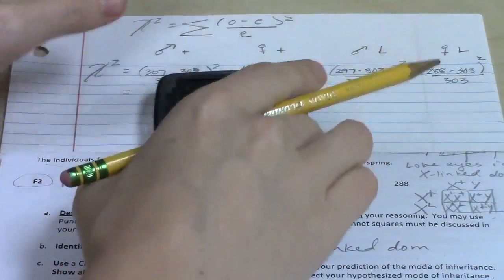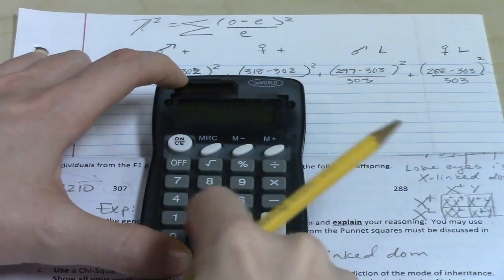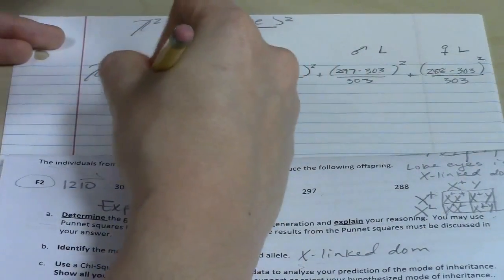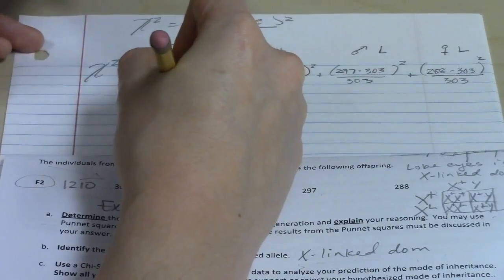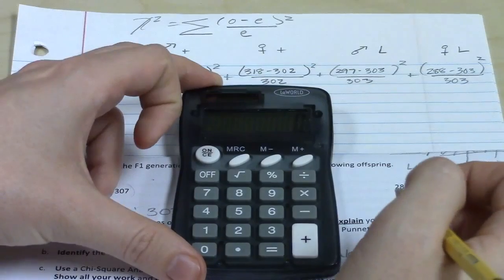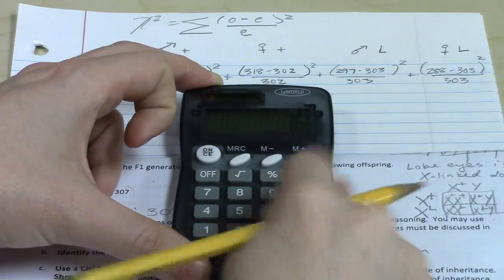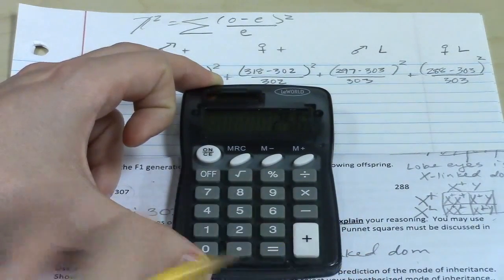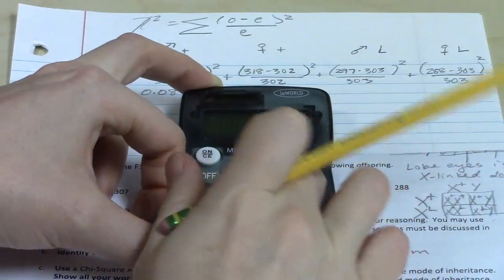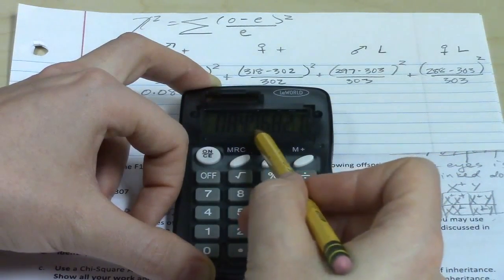Okay, so 25 divided by 302, that's pretty small, 0.083. 0.083 plus, now we do this one, 318 minus 302 is 16 squared. Don't forget squared, you times it by itself. You ask me that every time. So to square something, you just times it by itself. So now we got 16 squared is 256 divided by 302 equals 0.848.